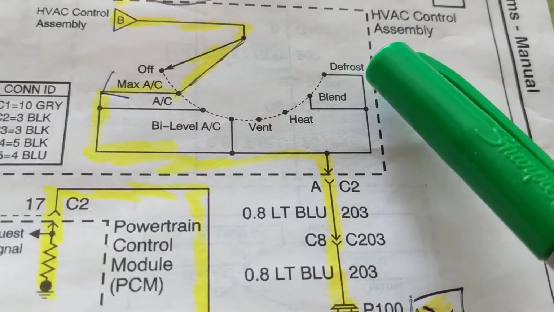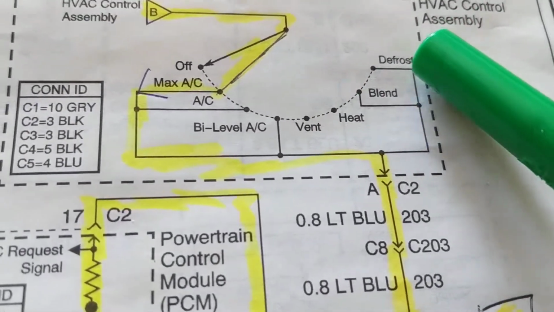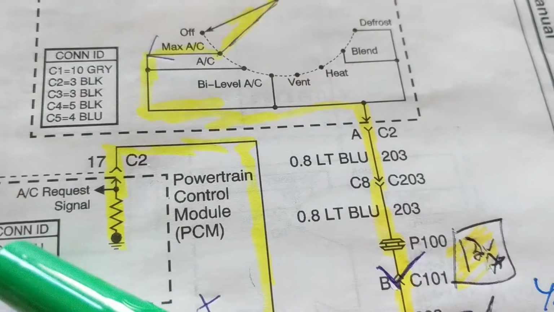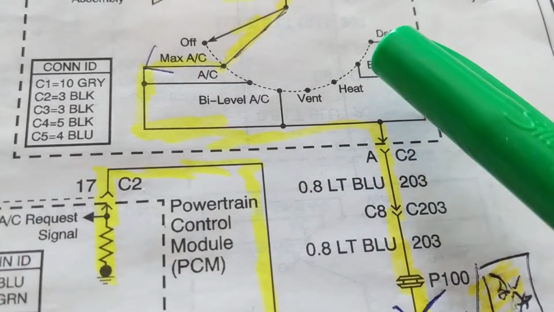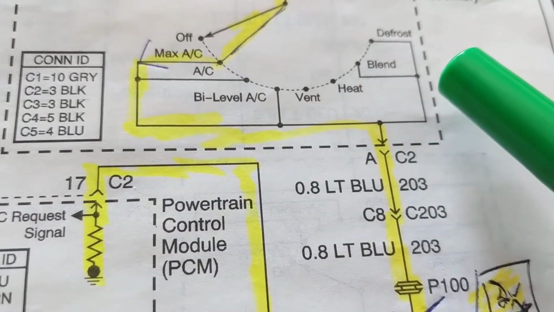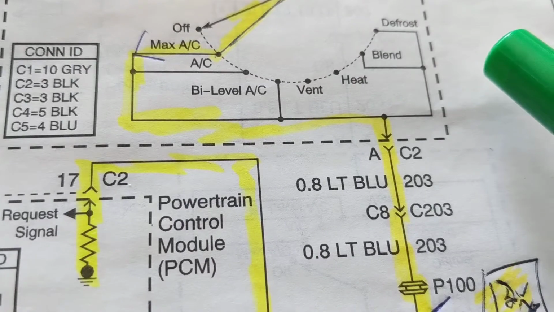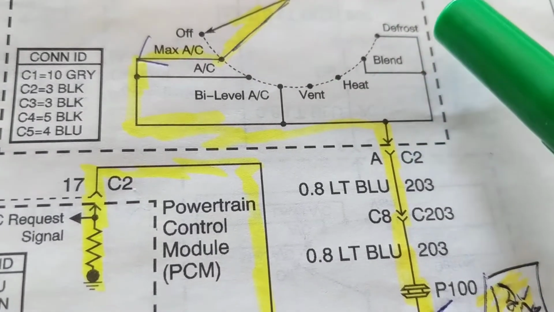Also, there is a selection for defrost, for the defroster, which goes to the front windshield. For that, the compressor also comes on. And blend, which means also defroster and also through the vents. You're going to get cold air.